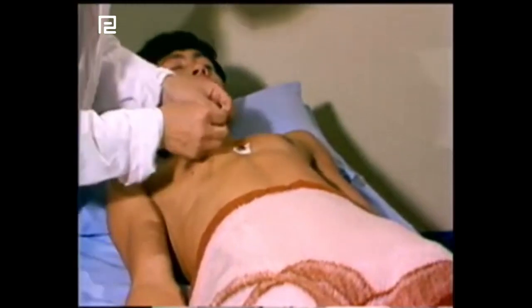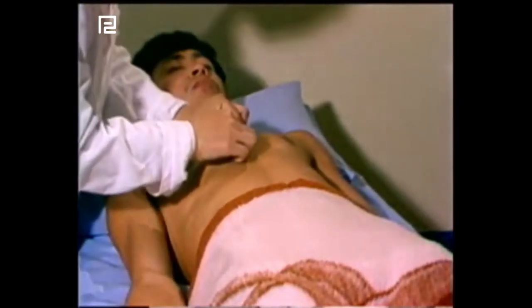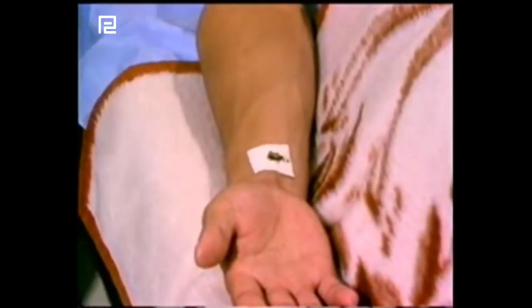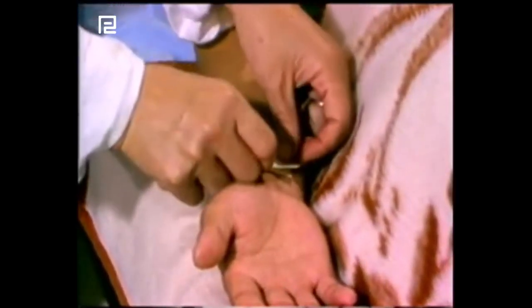Allow the plaster to stay for 12 hours. Repeat the same method on 膻中 and 内关, respectively.